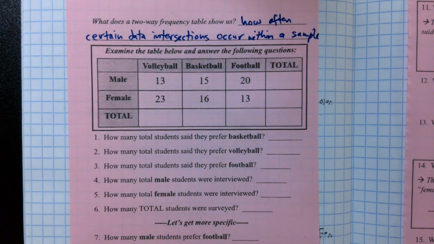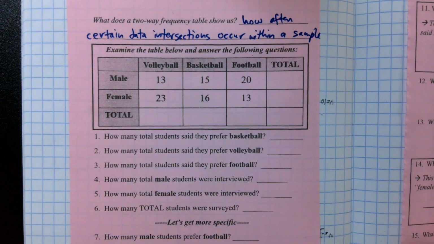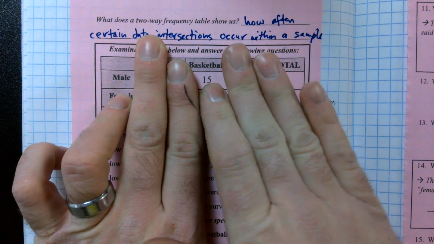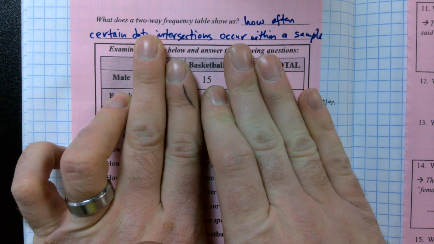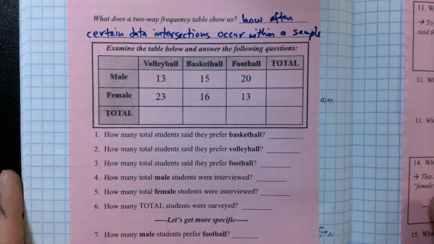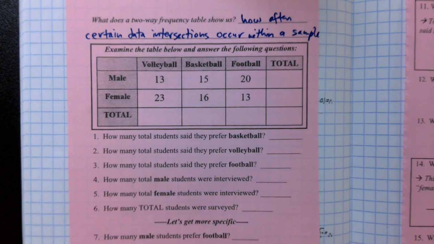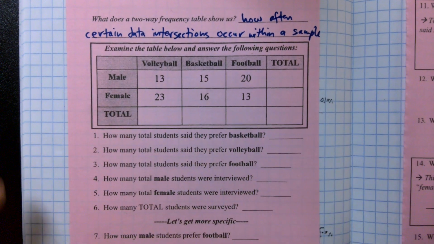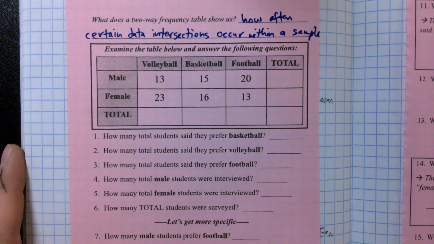How many male students say basketball is their favorite sport? 15. Because if I cover up this and I cover up that, and I can't cover up anymore, there we go. Male and basketball, the intersection is 15. How many female students say football is their favorite sport? 13. Okay, so we can read this table pretty easily, right? Give me a thumbs up if that makes sense.